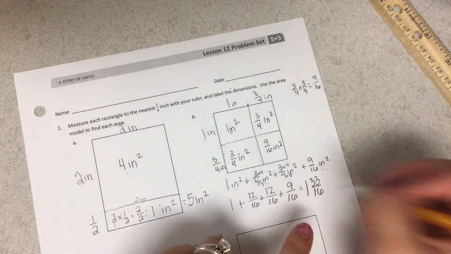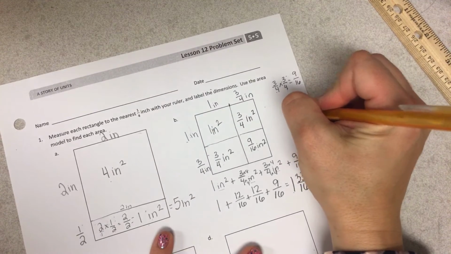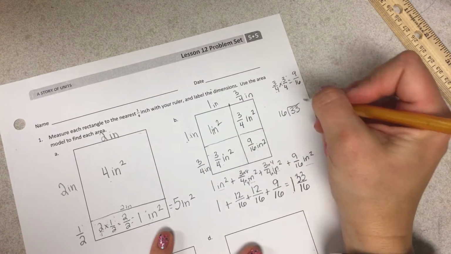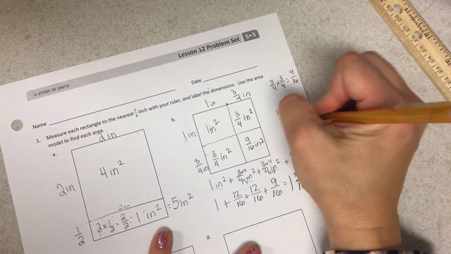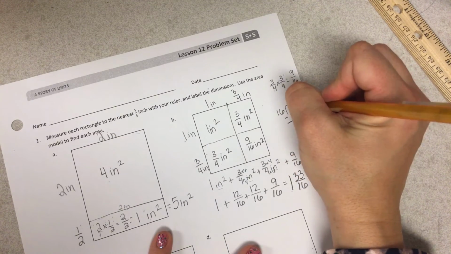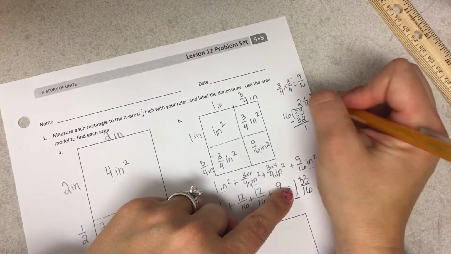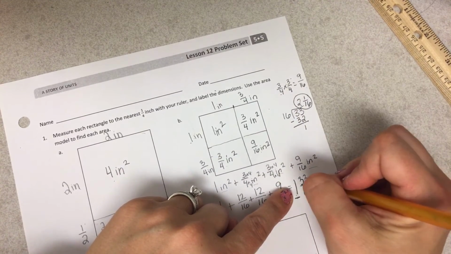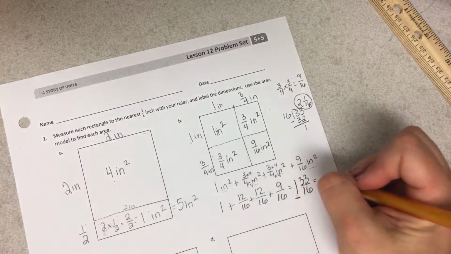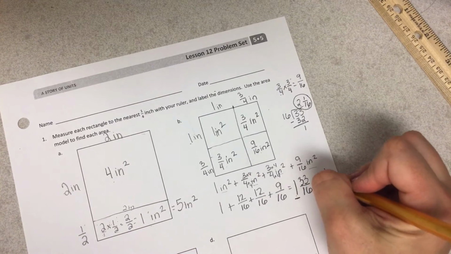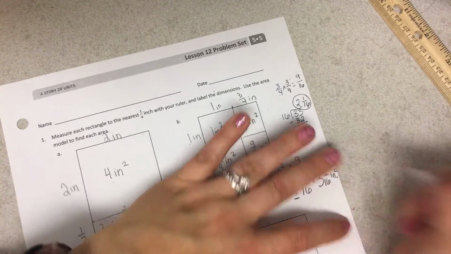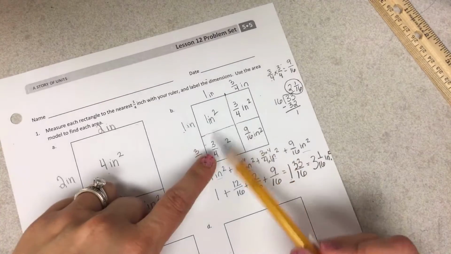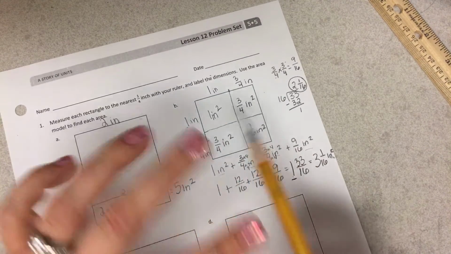Okay? Can't leave that, so I'm gonna do 33 divided by 16. Oh, that goes in 2 times, minus 32. I get 1/16. So I've got this 1 plus this 2 and 1/16. So this area is 3 and 1/16 of an inch squared, okay? I know it's a lot of work, but because you are able to simplify this down, it makes it a lot easier, okay?